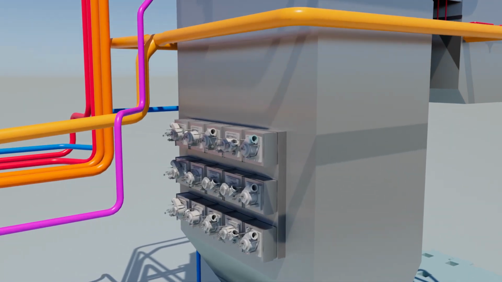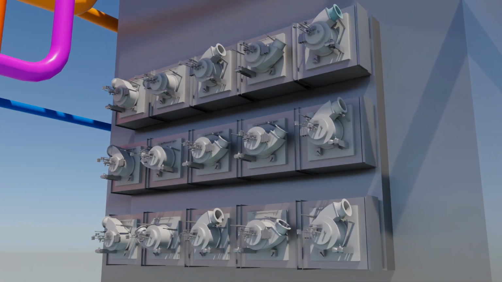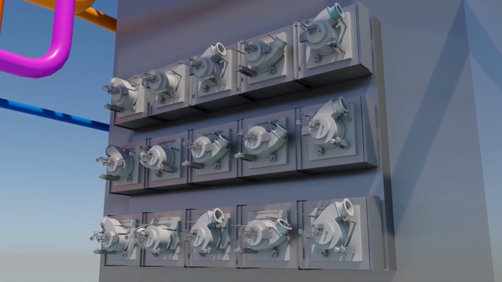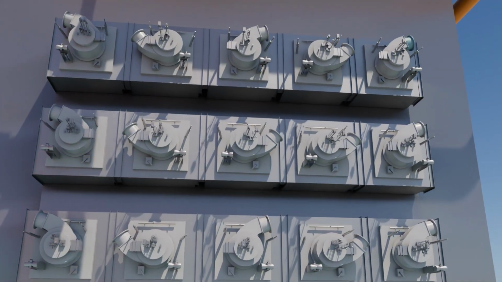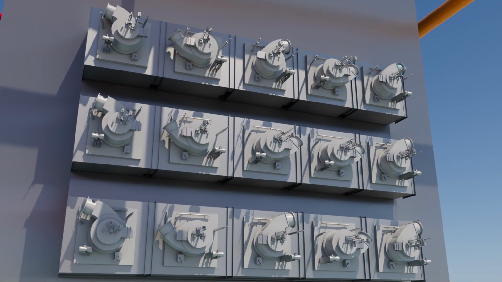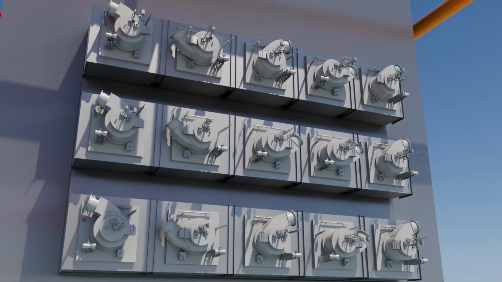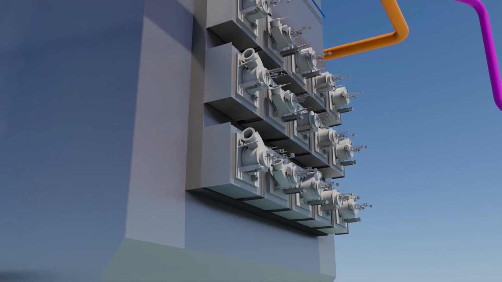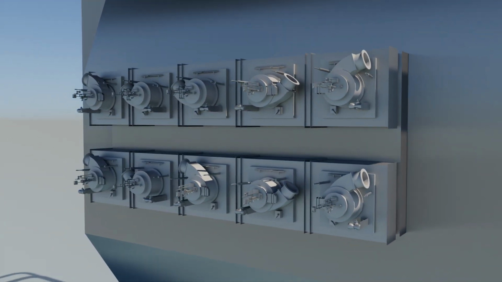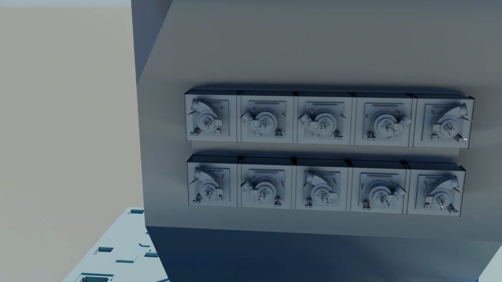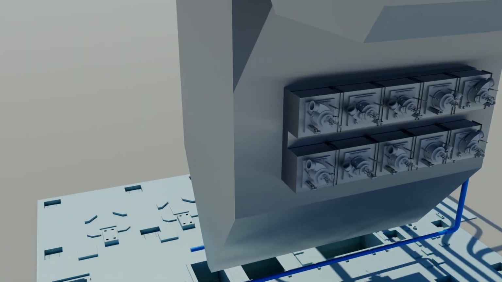The burners are arranged both in the front and the rear wall, which is called an opposed firing system. The boiler is equipped with a total of 25 DF burners, 5 burners per row. The type of burner arrangement is opposed arrangement, 3 rows on boiler front wall and 2 rows on boiler rear wall.